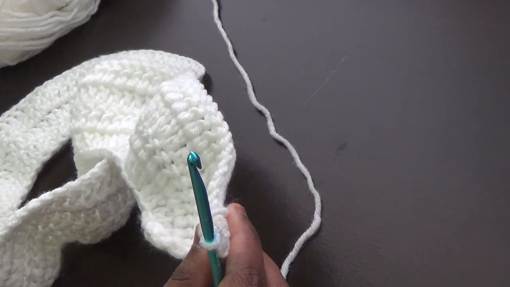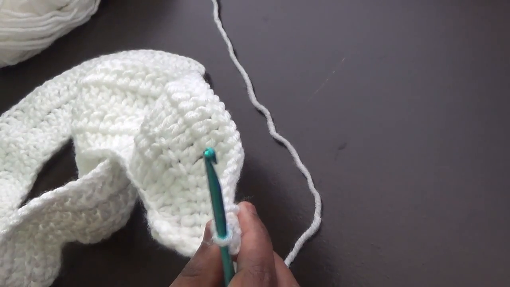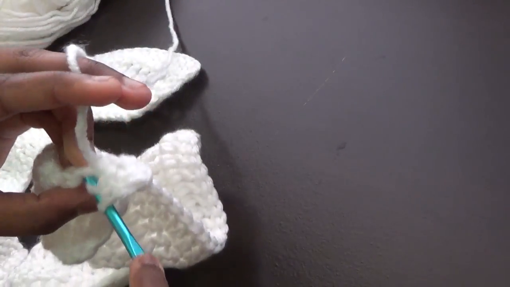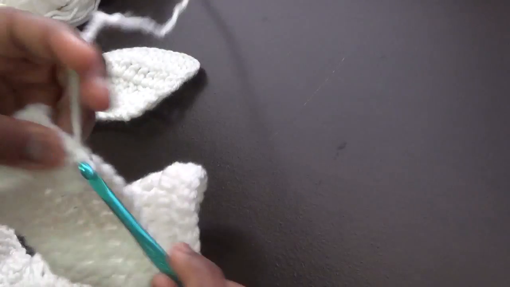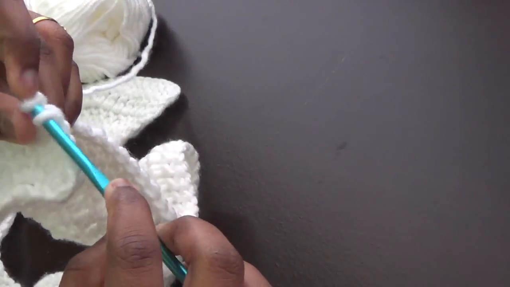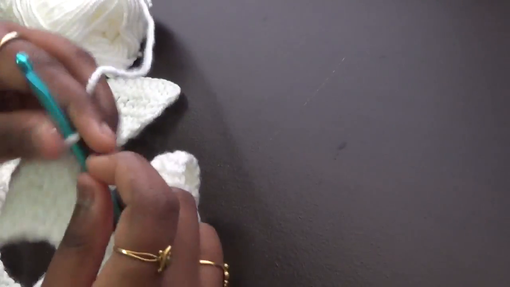Okay, so we will be doing increase after every 20 stitches, right? For 5th round and 6th round, both are the same. We will be doing increase every 20 stitches.